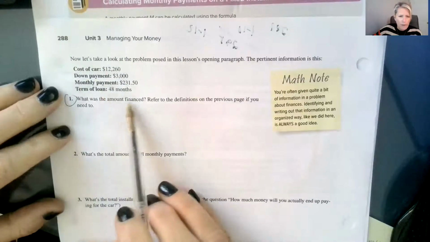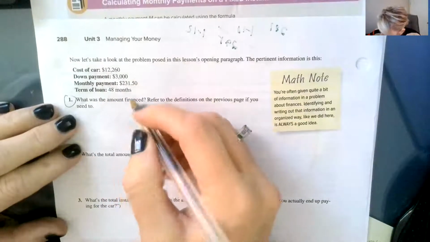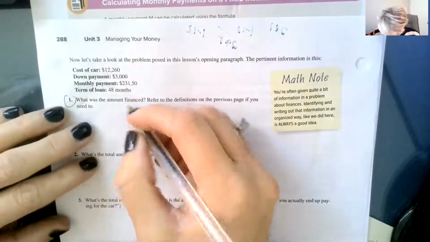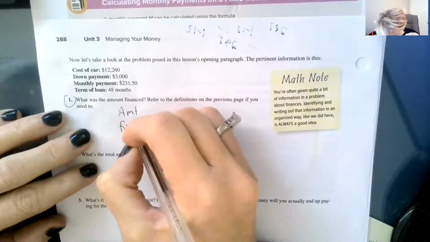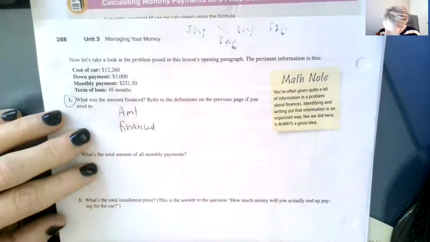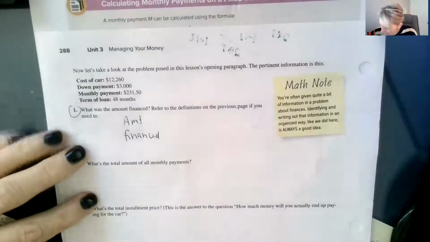It says, what was the amount financed? Refer to the definitions on the previous page. So the amount financed here is the price of the item minus the down payment.